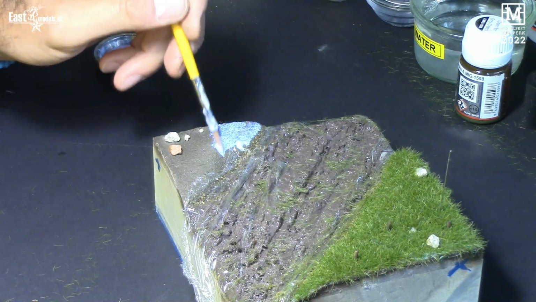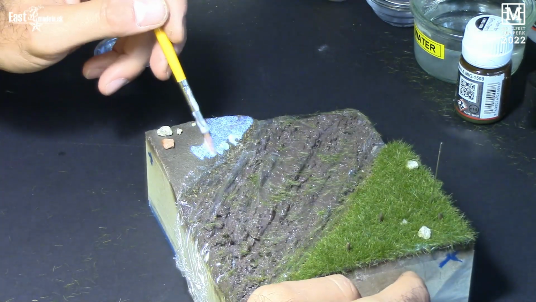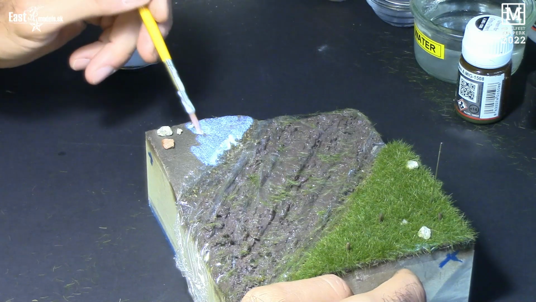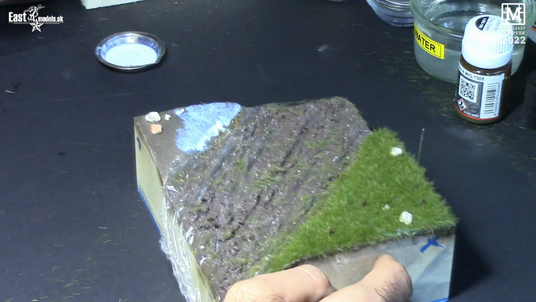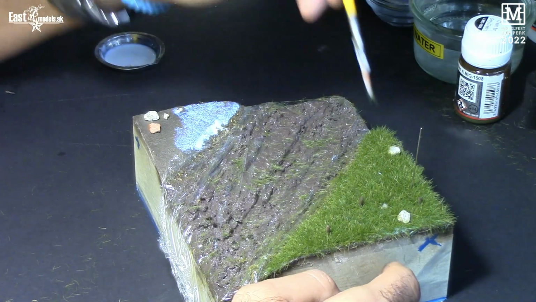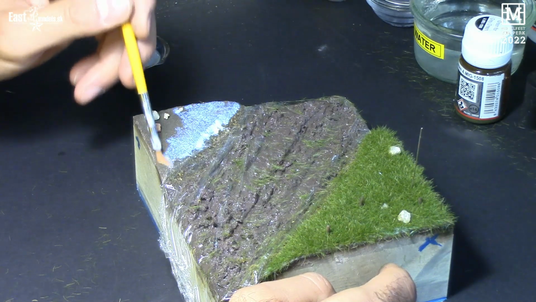It's important that if you need to cover thorns on this side that is not completely covered with grass, you just need to use a little bit of glue and put the grass on another time.